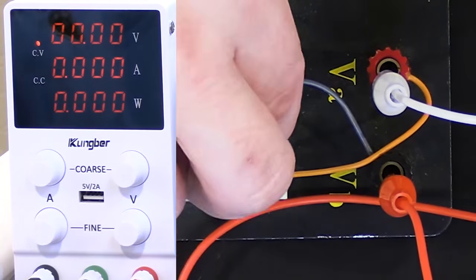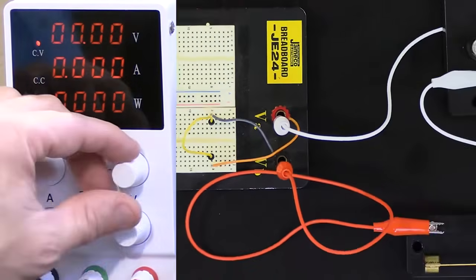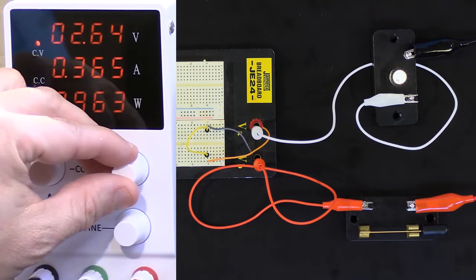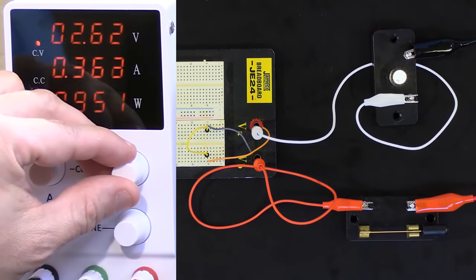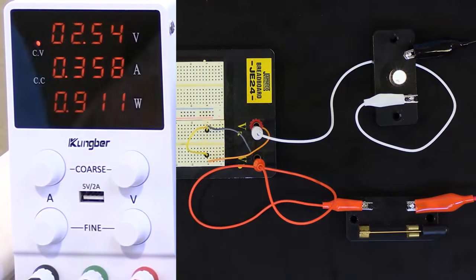So what we'll do is, instead of putting the resistor there, I'll just connect it with a wire. So now we essentially have the same exact circuit we had before, and I'm going to bring this up to about, let's just make it pretty bright, but not too bright. Let's make it right around 2.5 volts. That's pretty bright. All right, so we can see the light bulb, we can see the brightness.